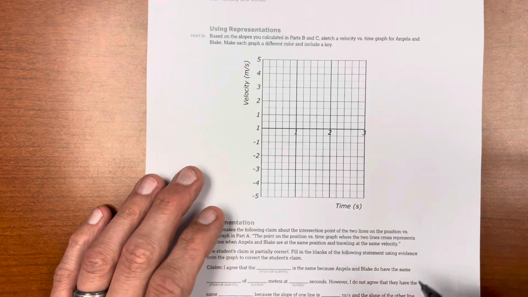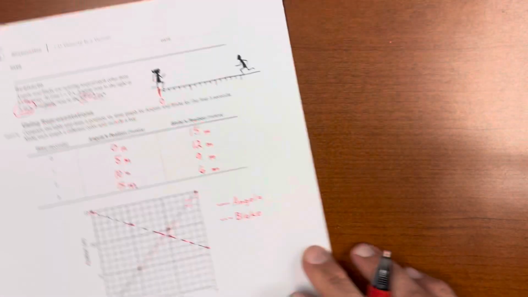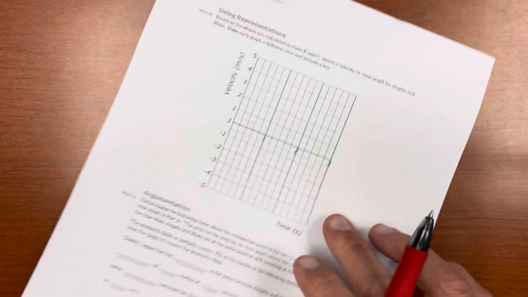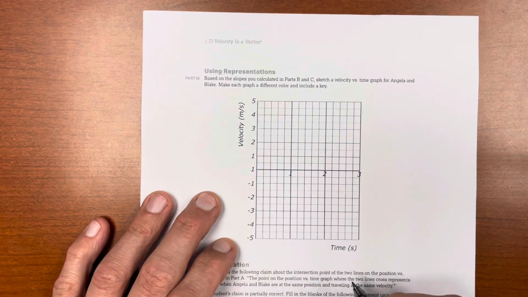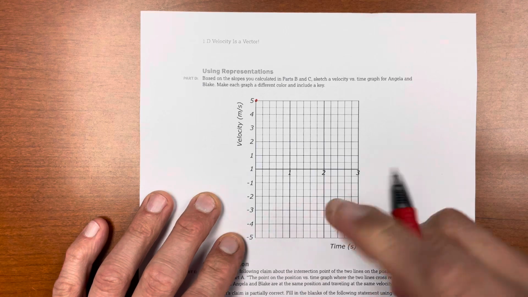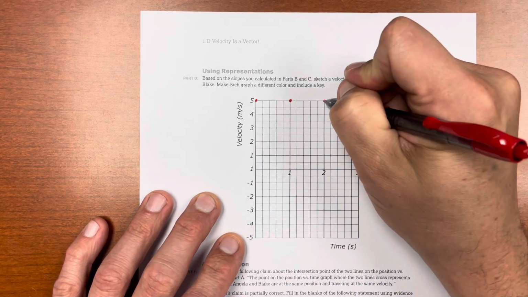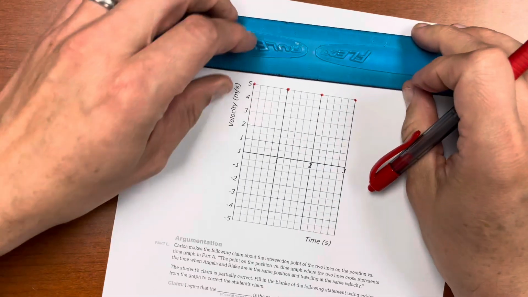On the back, we're going to graph a velocity versus time graph. So on the front was position, but on the back, we look at velocity. Well, Angela was moving at the same velocity the whole time. So when she was starting, she was moving at 5 meters per second. After 1 second, she was still moving at 5 meters per second. At 2 seconds, 5 meters per second. At 3 seconds, 5 meters per second.